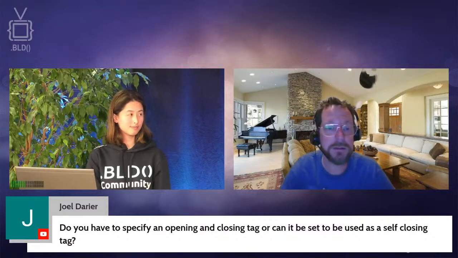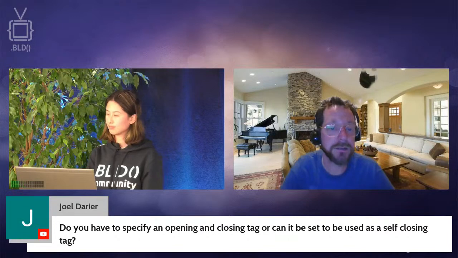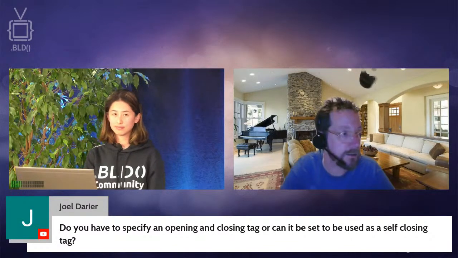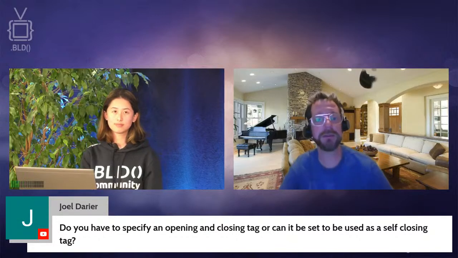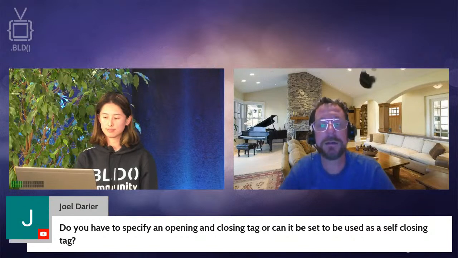I always thought that was the case, but Ton has proved that you can use a self-closing tag. So maybe that's some new development. I always used to think you need a closing tag.